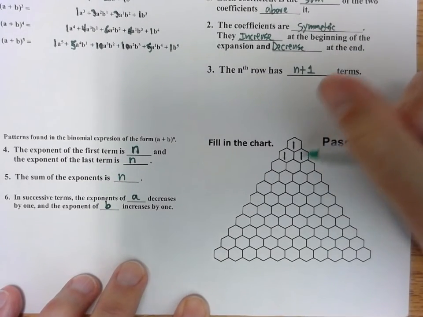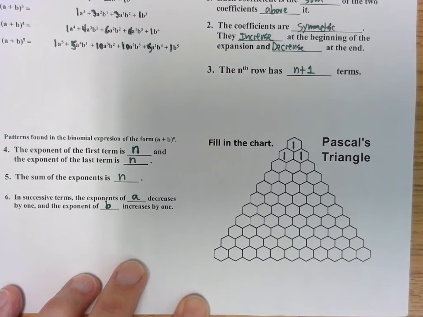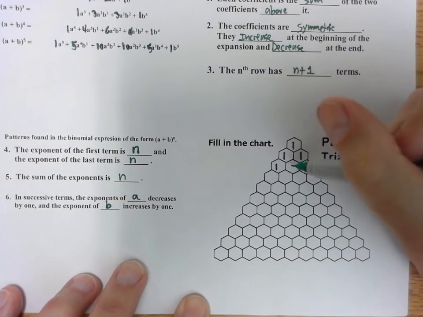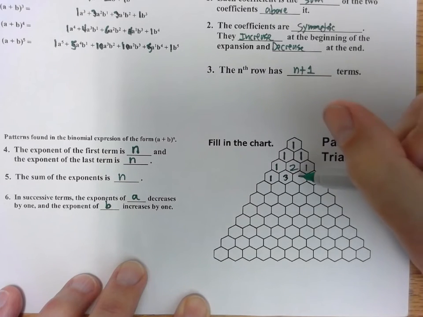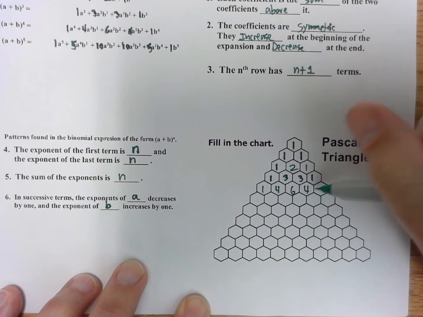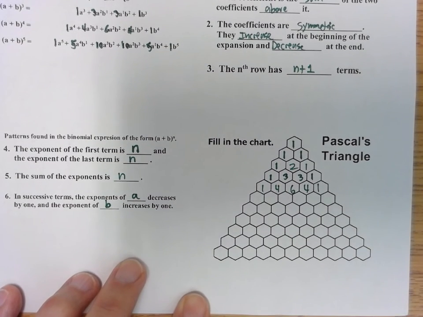This is 1. Pause it and see if you can fill it all in and check it with me. This is 1, 2, 1. These two add to 2. These two add to 3. 1, 4, 6, 4, 1. And I'll let you fill in the rest. And I want you to pause it, and I'll just have the answers here.